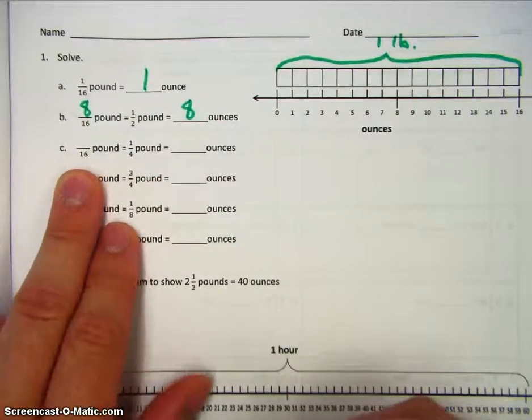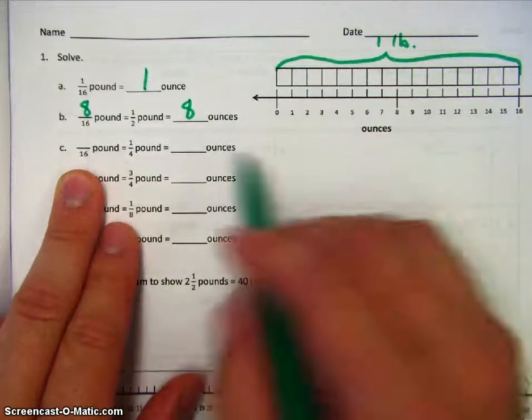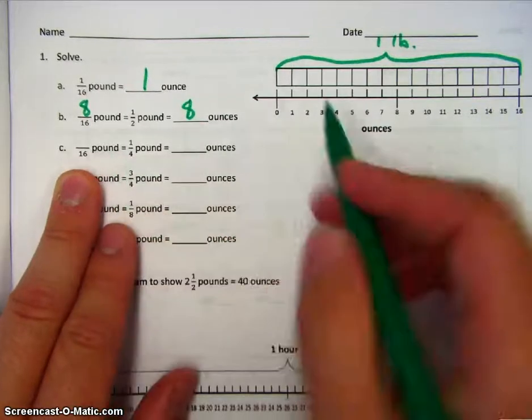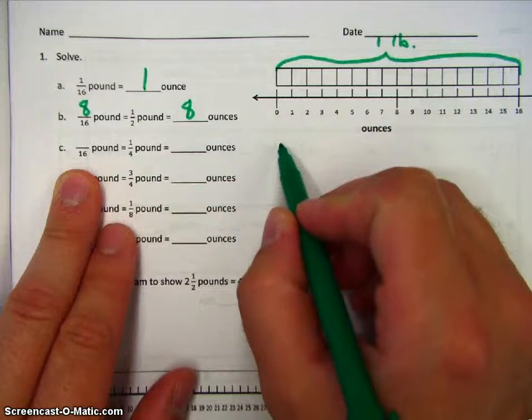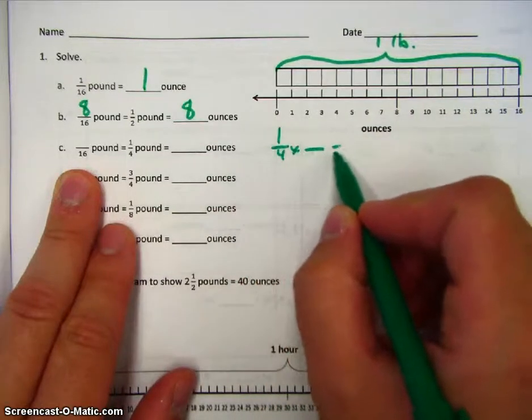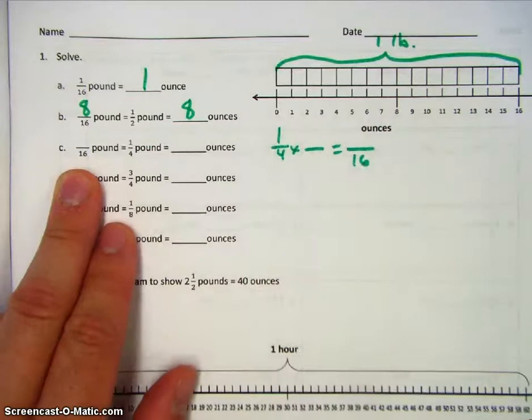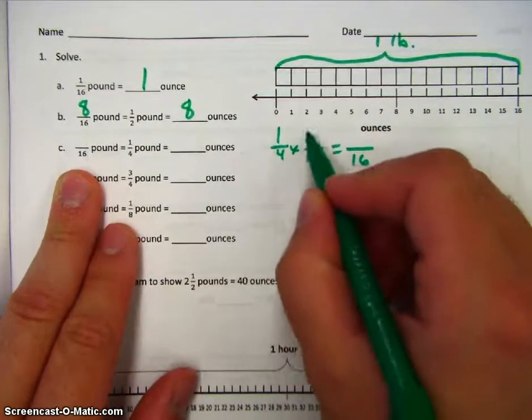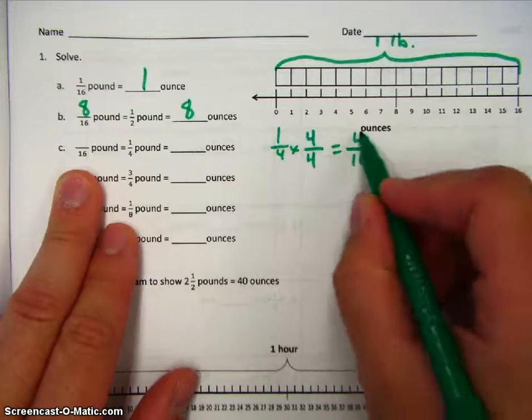Okay, now some of these other ones are going to be a little bit different. So now we think, what is 1/4 of a pound? We're thinking 1/4 times what to get us our 16ths. So 4 times 4 is 16, so 1 times 4 would be 4.